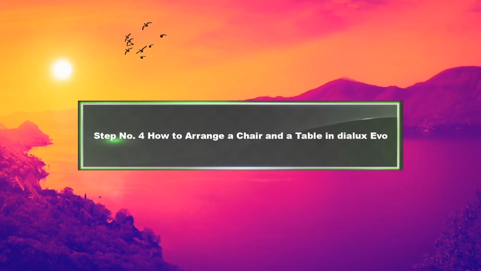Step number 4. How to arrange a chair and a table in Dialux Evo.